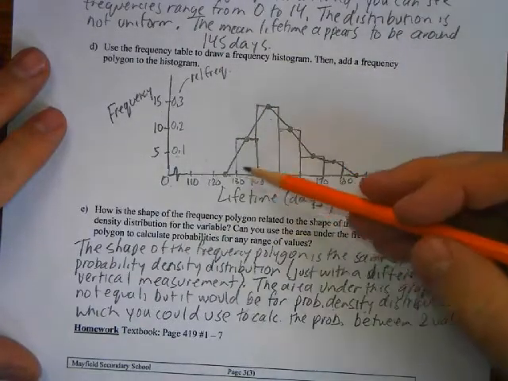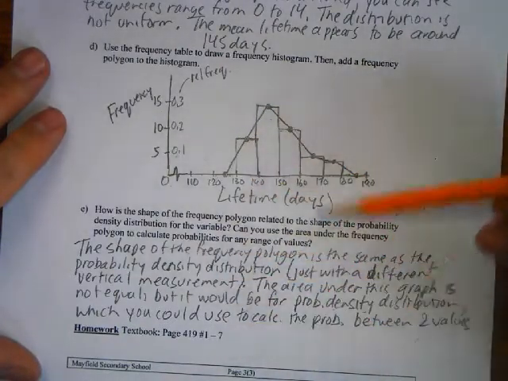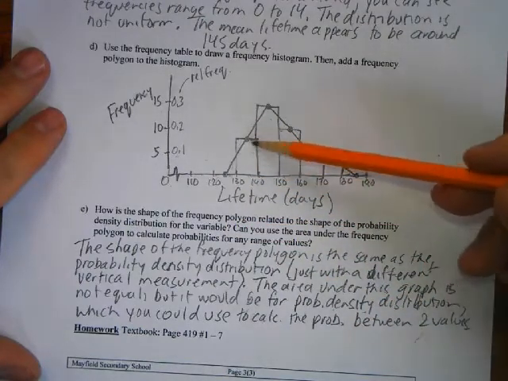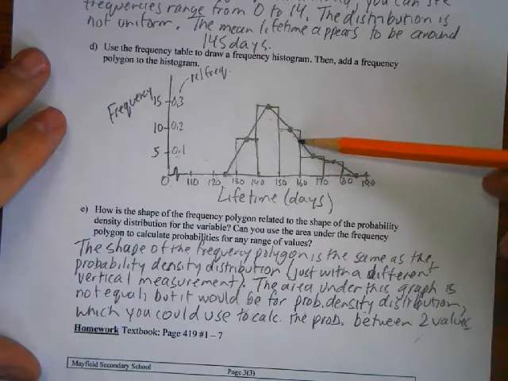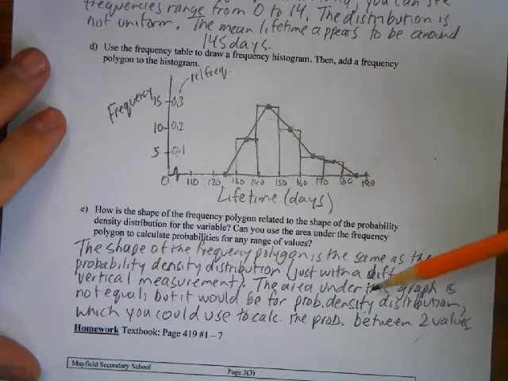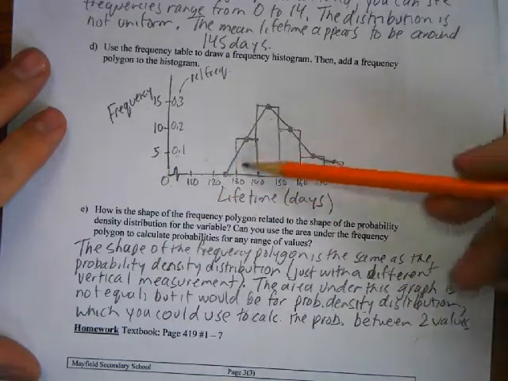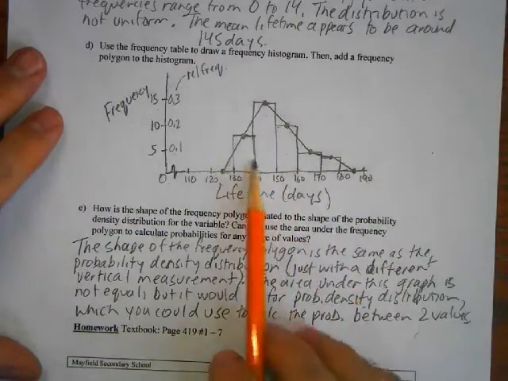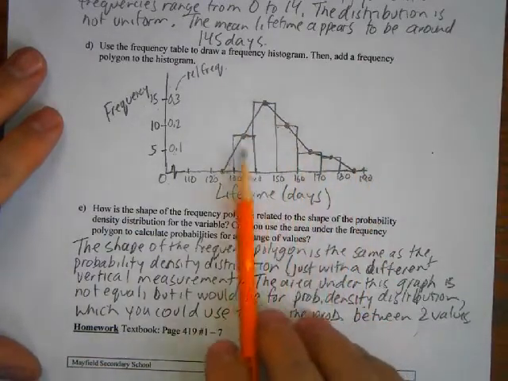So we're not going to do this. This is more theory on how you would do it if you could calculate the area under this curve between two values. That area is equal to the probability that the lifetime is between those two values, just like the uniform distribution.